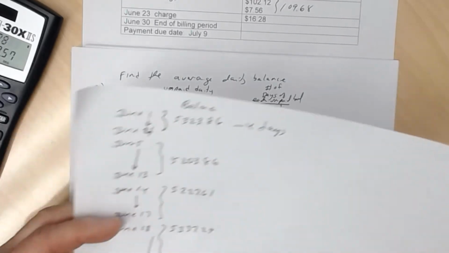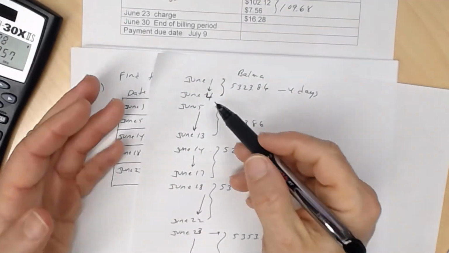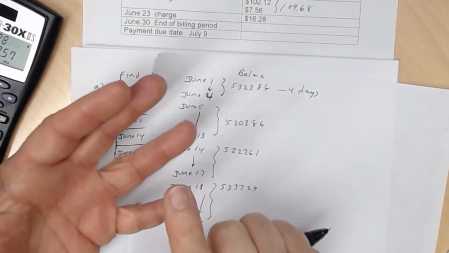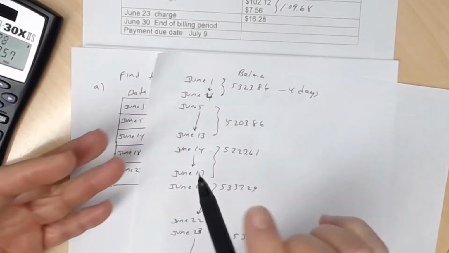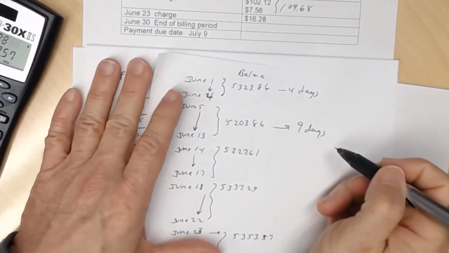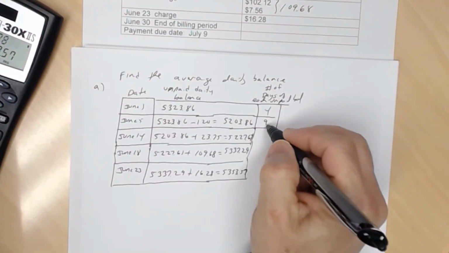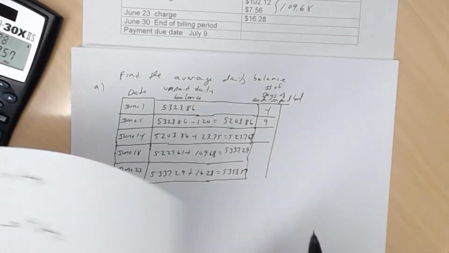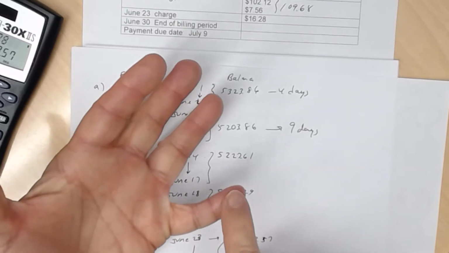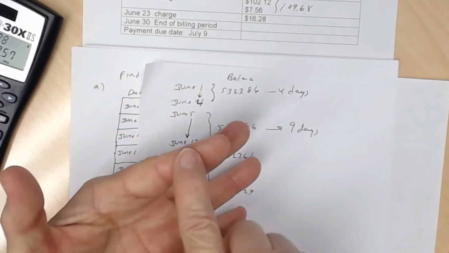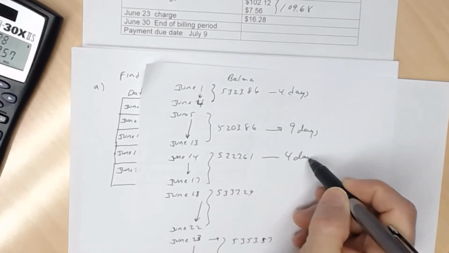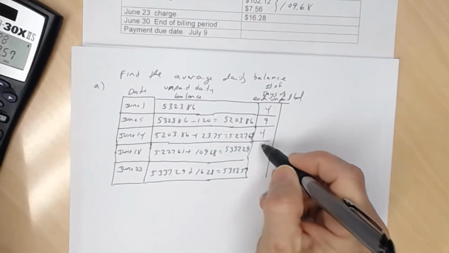Then from June 5th through the 13th, let's see how many days that is. That's 5, 6, 7, 8, 9, 10, 11, 12, 13. Do y'all agree that's 9 days? Okay. 9 days. So that goes here. Then the next part was June 14th through the 17th. Count 14, 15, 16, 17. So that's 4 days. So it's going to go here.